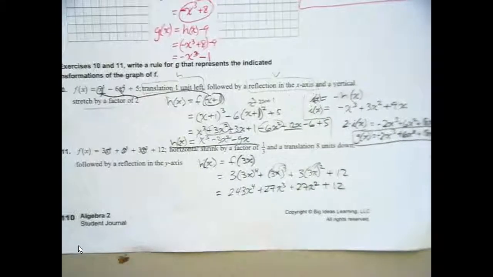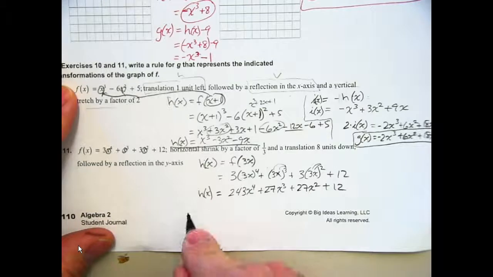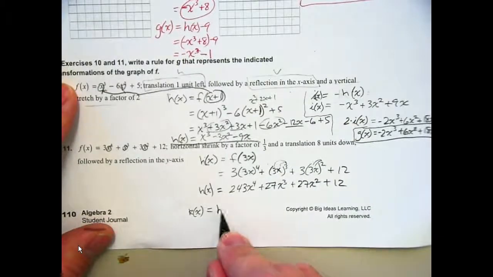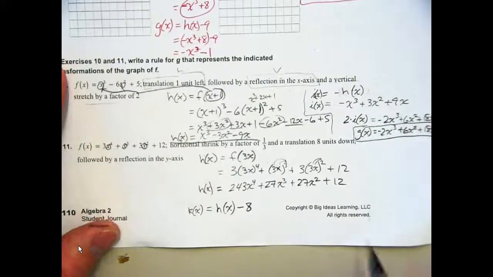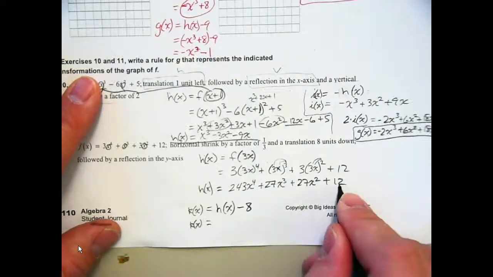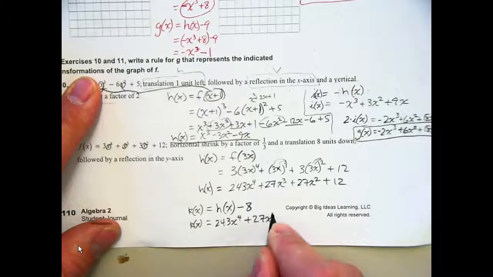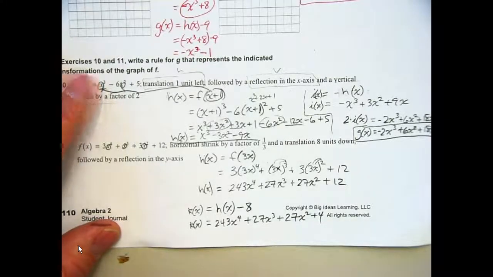Now I need to take and move that 8 units down. So if this is h of x, we use k of x to go 8 units down. We're going to take h of x and move it down 8, which means we're on the outside. We got to subtract 8. So really, the only thing that's changing is the 12. It's becoming 4. So it's all the same stuff, it's just that 12 minus 8 becomes 4. 243x to the 4th plus 27x cubed plus 27x squared plus 4. That's k of x. All right?